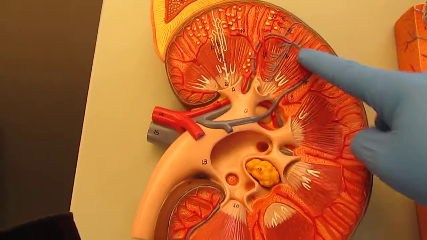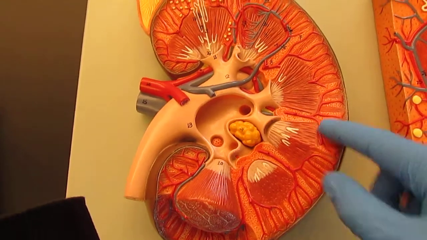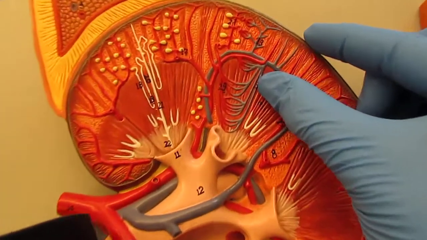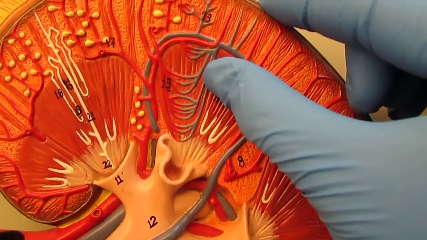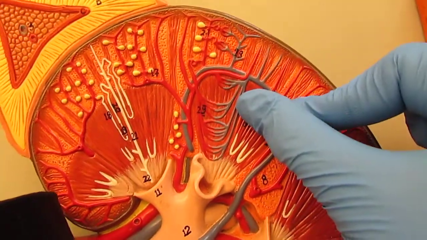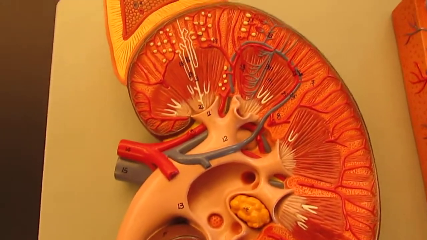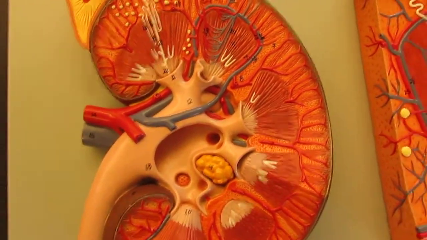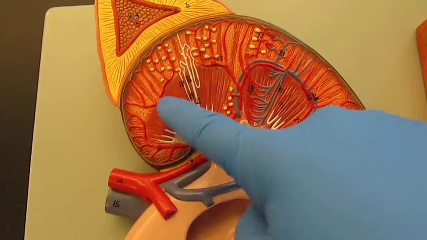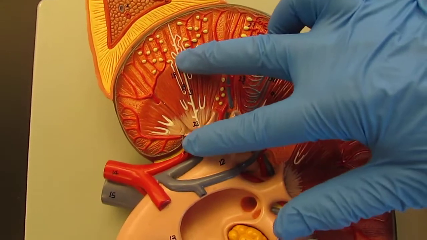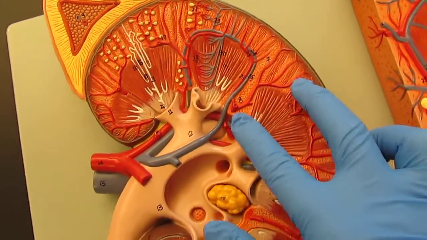The outer portion of the kidney is called the renal cortex. All right, so just between my 2 fingers right here, this section is the renal cortex, which means kind of the surface of the kidney. Next, we have the renal medulla, so the middle of the kidney. And so that is this section right here.